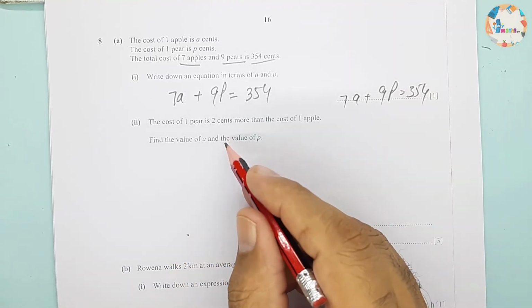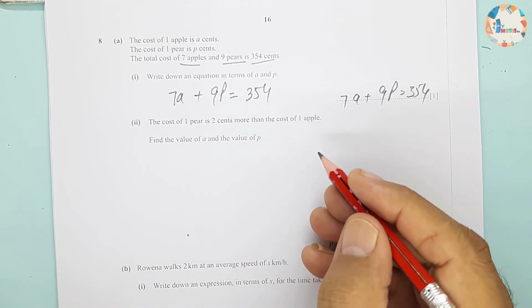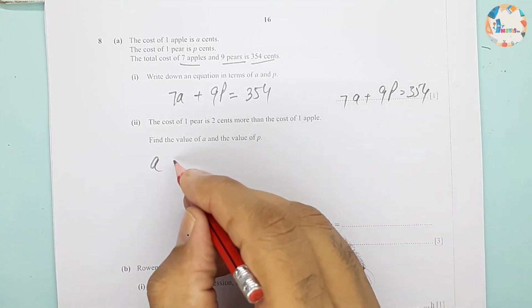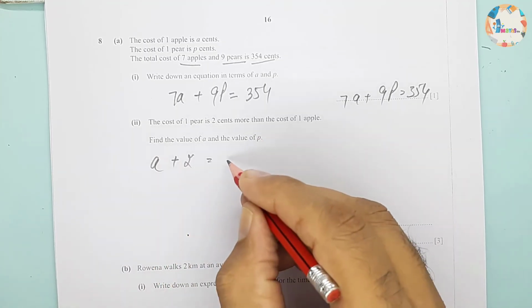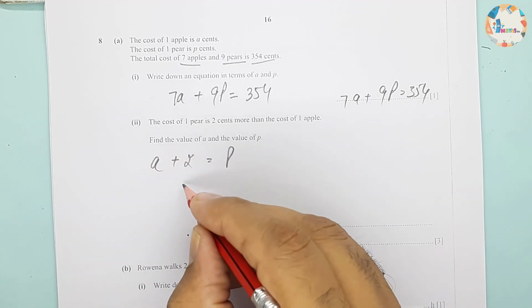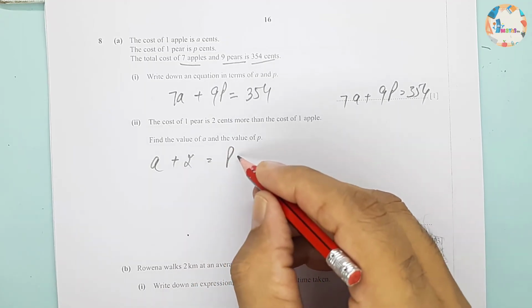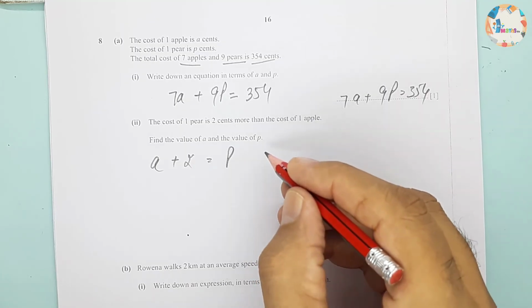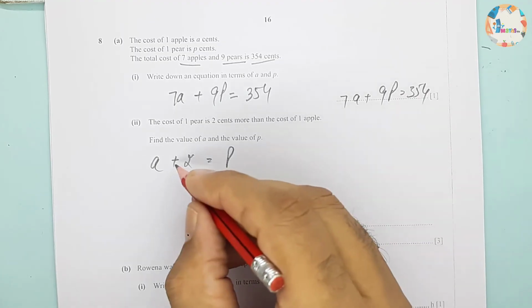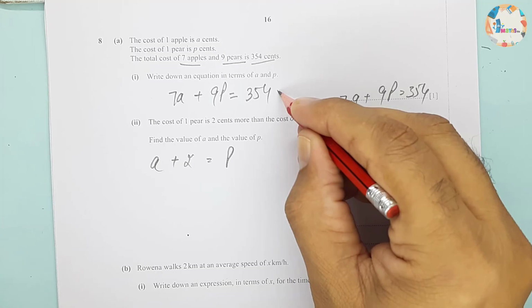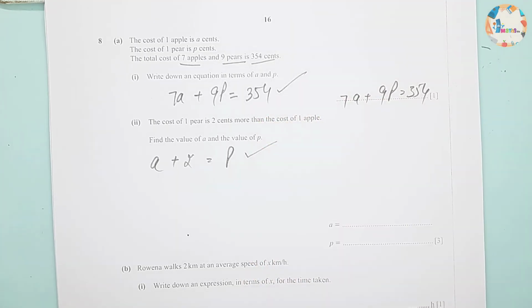Then the cost of one pear is 2 cents more than the cost of one apple. Basically, if we add 2 to the cost of an apple, we will get the cost of a pear. So this will be our equation. Find the value of A and the value of P. So we will be getting 2 equations, one will be this one and the second will be this one. We will be simultaneously solving these 2 equations to get the value of A and P.